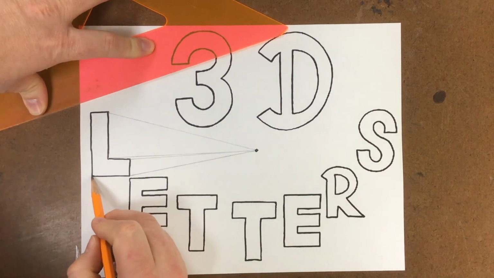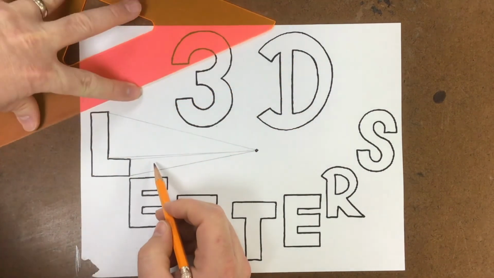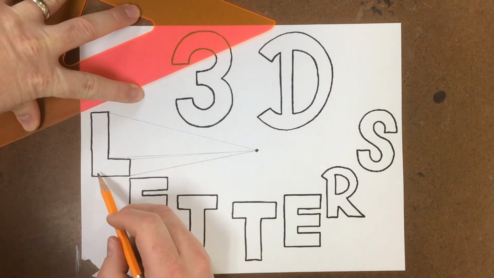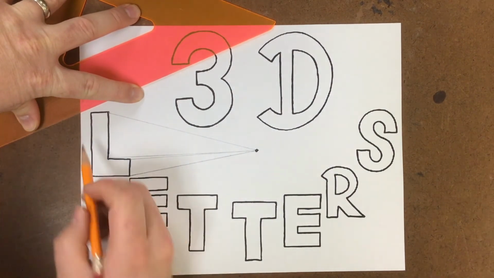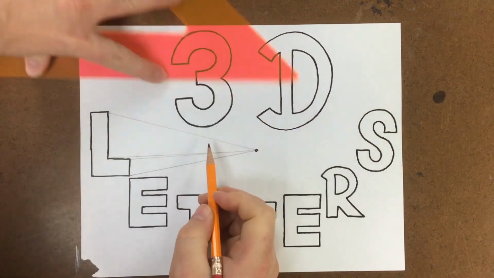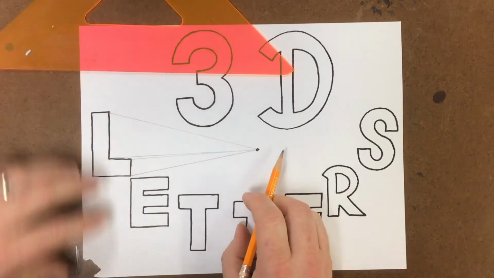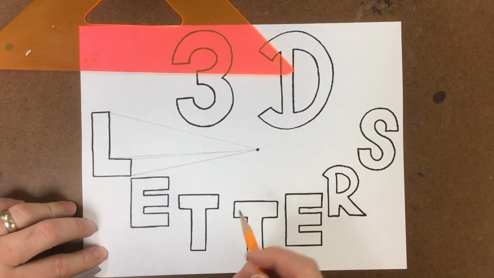Now, this corner, if I aimed it, I'd have to go through the L, which means if this is a solid object, I would not actually see that, so I'm not going to draw it. And it's the same thing with this corner here. I would have to go through the L, and I don't want to see that, so I'm going to ignore those. If I was ever creating something where I wanted it to seem transparent, I might draw them though.